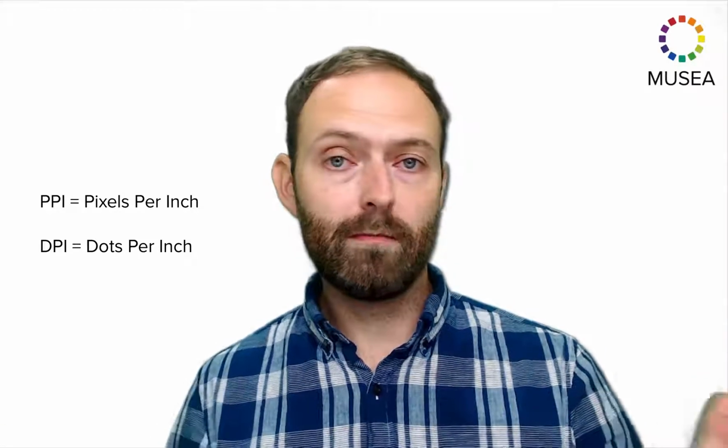You will hear people mix up PPI and DPI all the time, but just know that technically there's a difference. PPI, pixels per inch, is for digital devices, your camera. DPI, dots per inch, is for printers with inkjet going onto paper. So that's that clarification. All right, so let's just do a sample. We're going to do some math and talk about why that 300 pixels per inch number is a good number to know and use, okay?